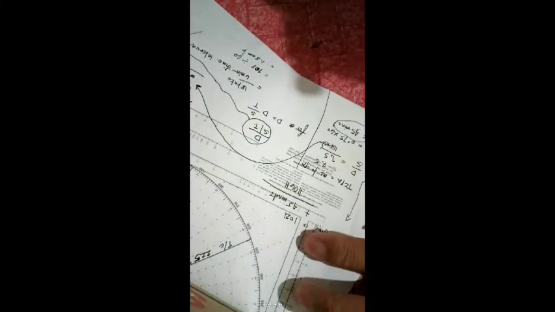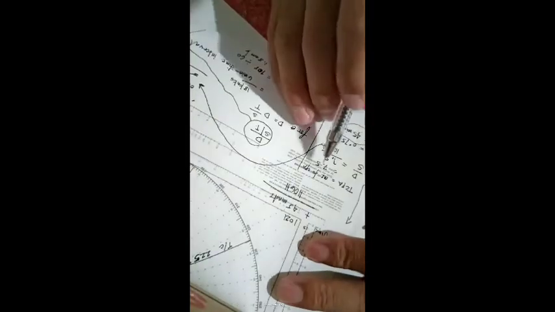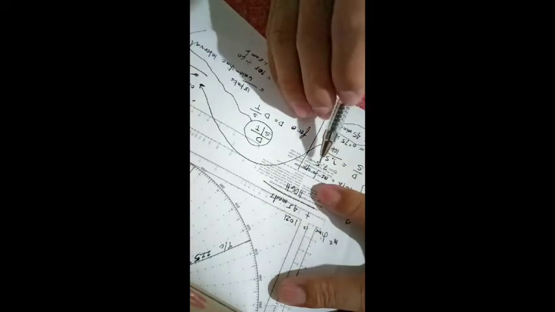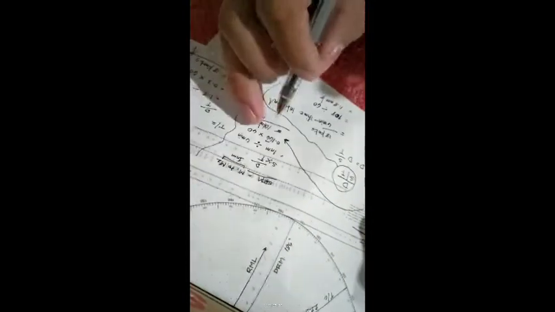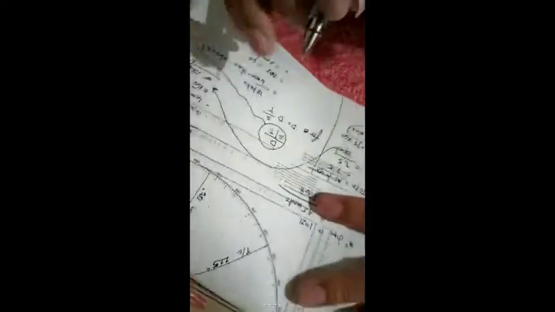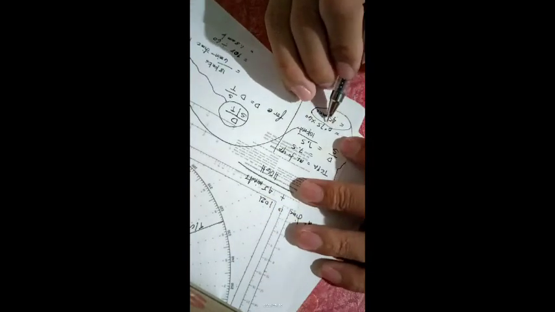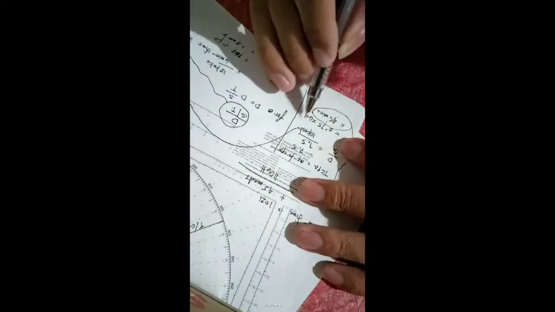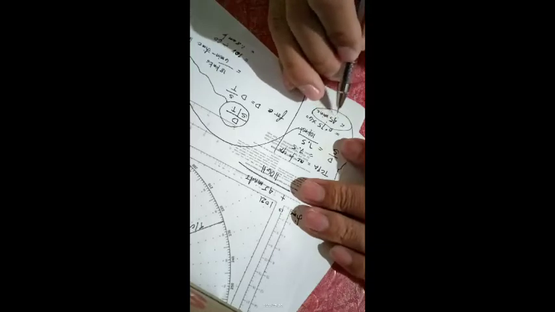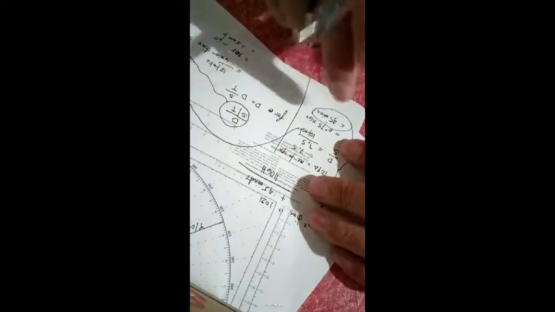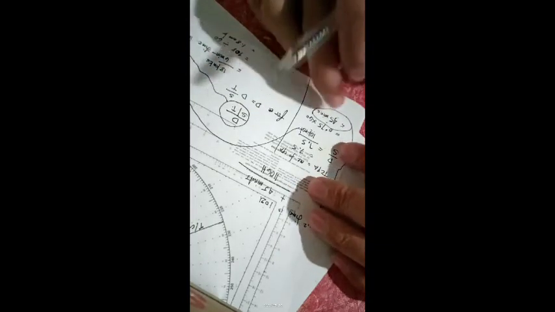7.5 divided by 10 knots. The 10 knots is from the SRM, and then we will get 0.75, multiplied by 60 is equal to 45 minutes. But this is not yet finished.